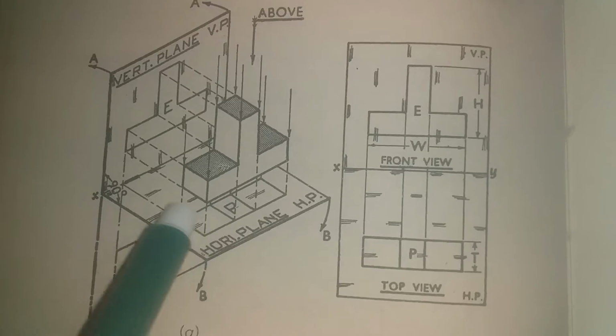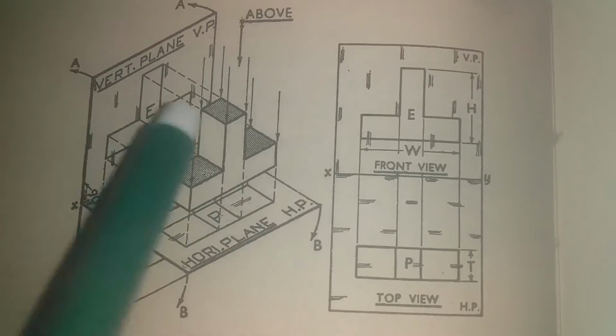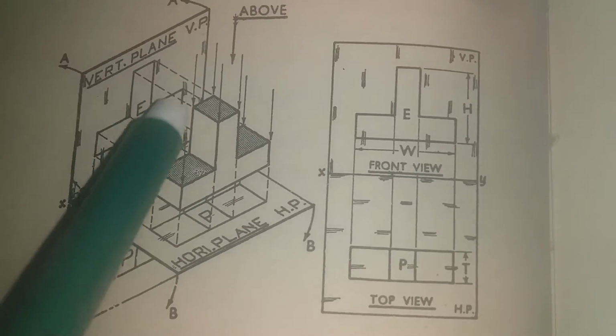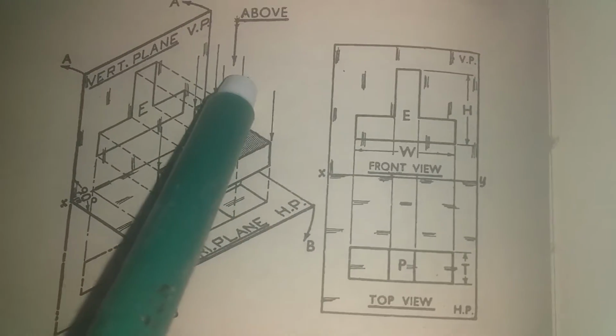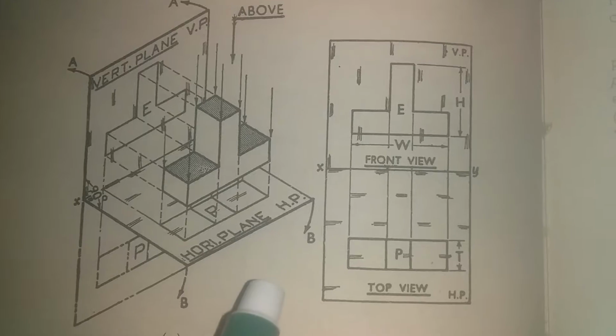So when the projectors were drawn onto the vertical plane, 1, 2, this 3, this 4, and this 5. So what are we able to see? We are able to see the width and the height of the object. So it's not providing the complete information of the object.